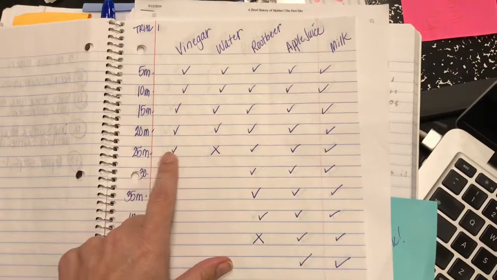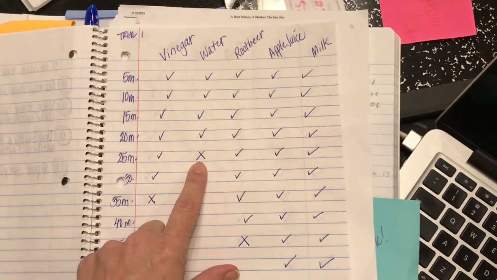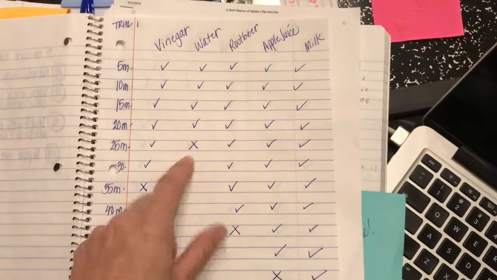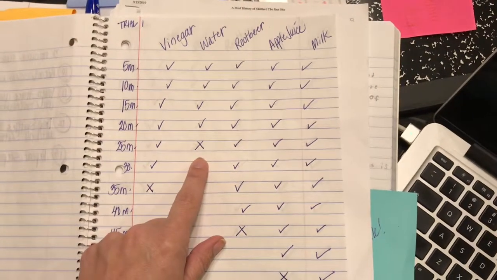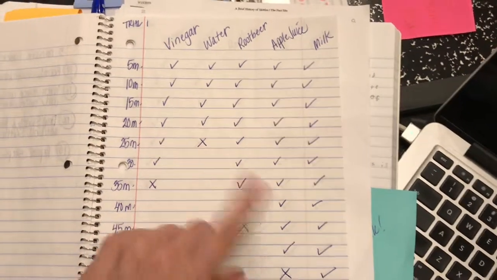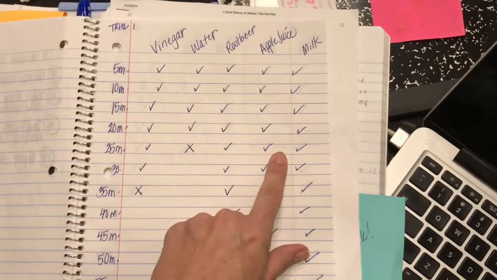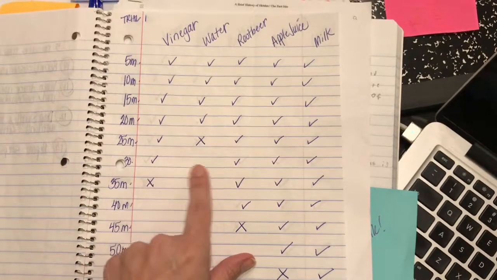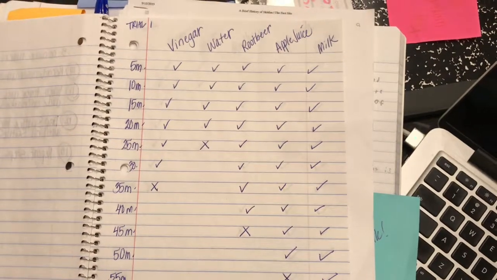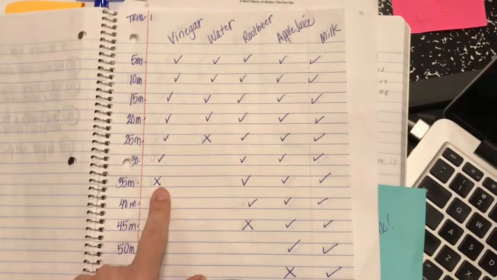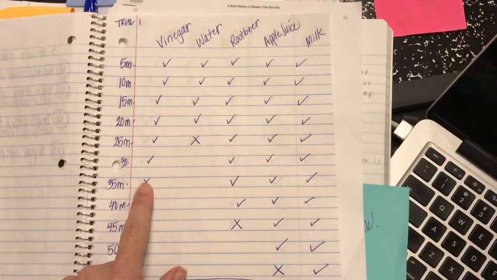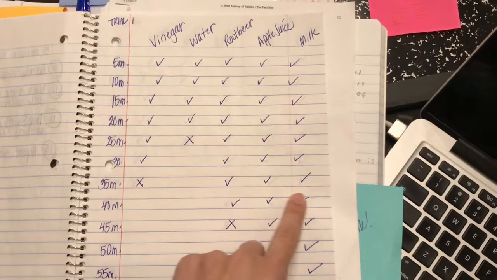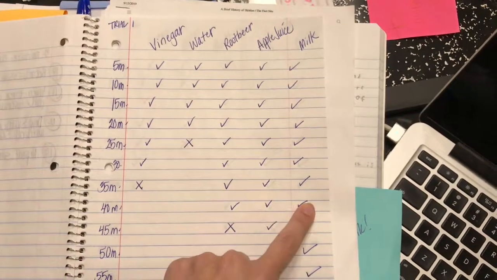At 25 minutes, when we went to go scoop out the water Skittle, we could not find it, or it was so small that we could not scoop it out. So I put an X, meaning no more Skittle, but the rest of them are still there. 30 minutes, I'm not going to record data on this one anymore, but at 30 minutes, all of the other liquids were still there. At 35 though, vinegar, we could not find that Skittle, so I put another X. So now I'm just recording data on the root beer, apple juice, and milk.